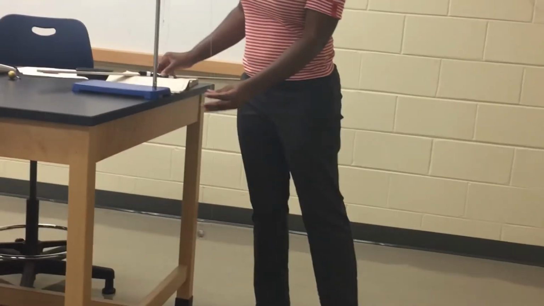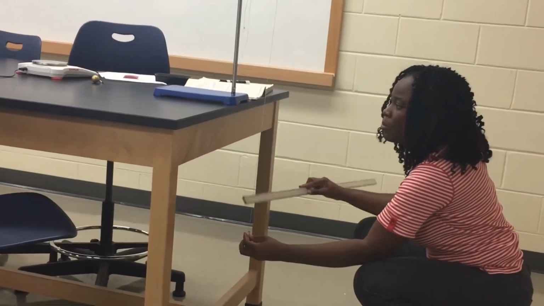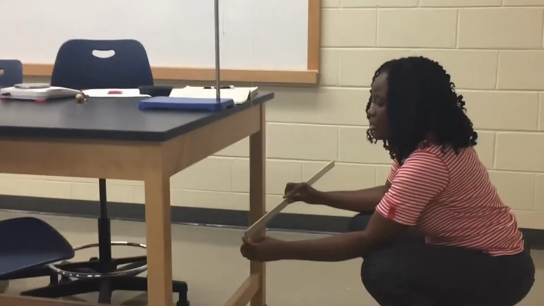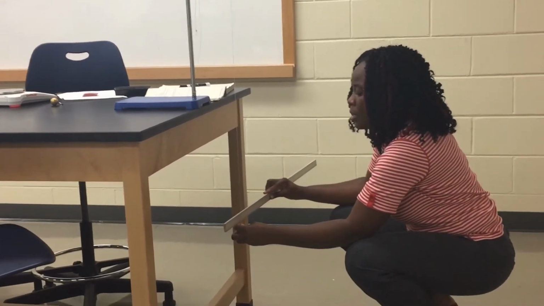All right, so we have our final trial. So again, we're going to put the bob at the equilibrium position, and then I'm going to displace it 12 centimeters.